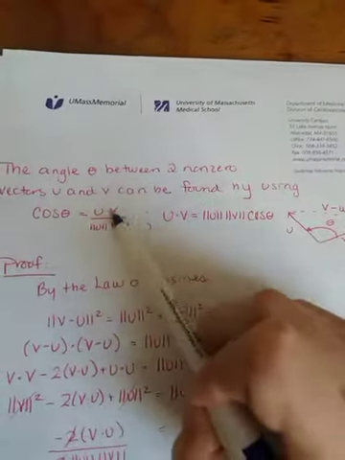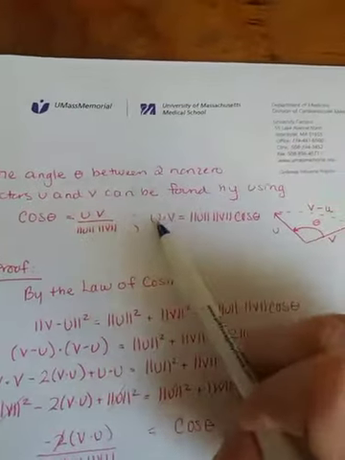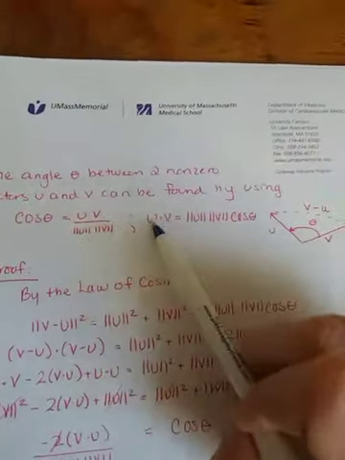This will come in handy later. If you solve this equation for u dot v, you would have this here. I know you can do that algebra. So this is a proof that I'm going to run through with you quickly. Don't fast forward, just bear through it with me.